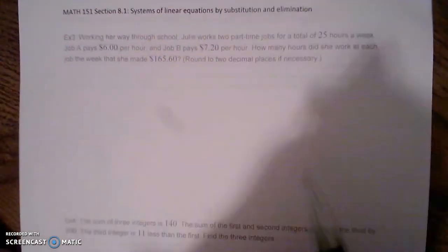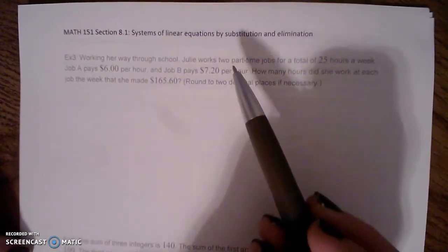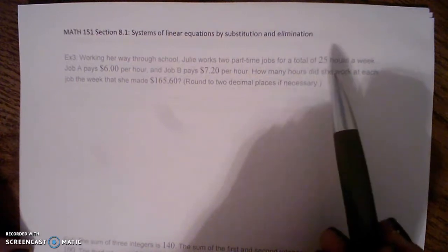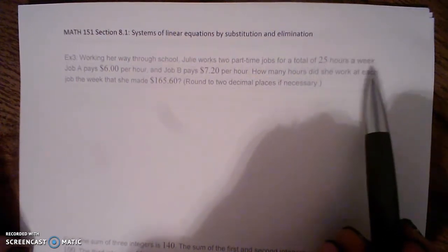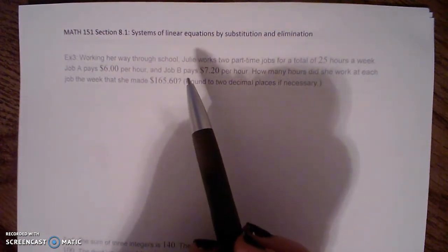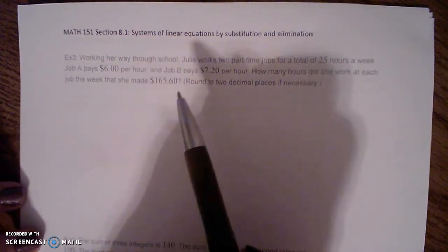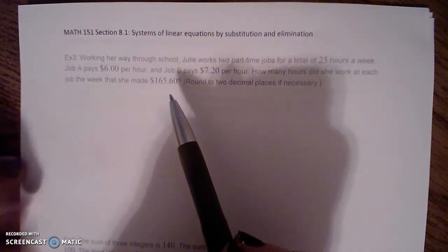We'll work on application problems that result in systems of linear equations that we can solve. Working our way through school, Julie works 2 part-time jobs for a total of 25 hours per week. Job A pays $6 per hour, B pays $7.20 per hour. How many hours did she work at each job? The week she made $165.60.